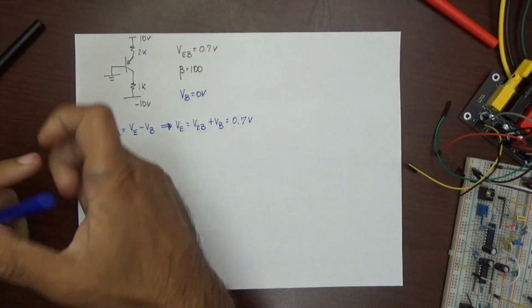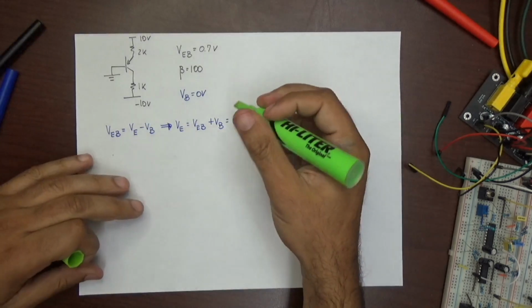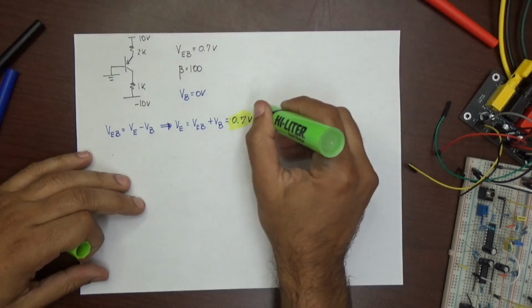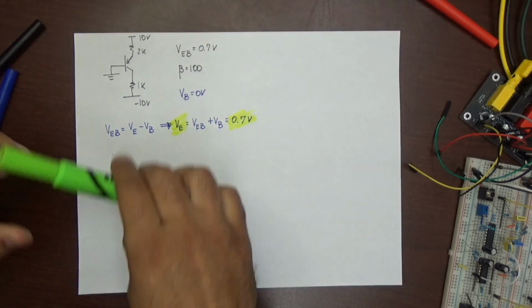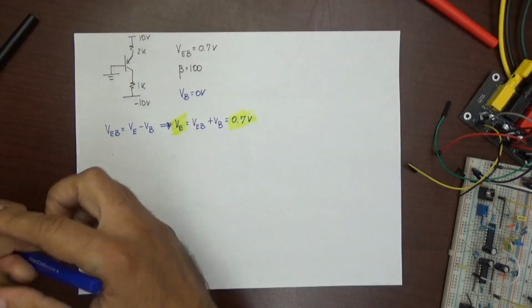It's always good to highlight your answers. Again, it's easier to follow, especially if this is being graded. All right, we found our VE.